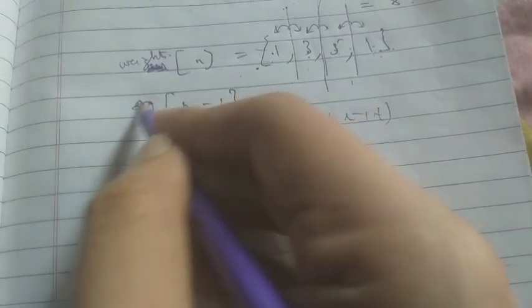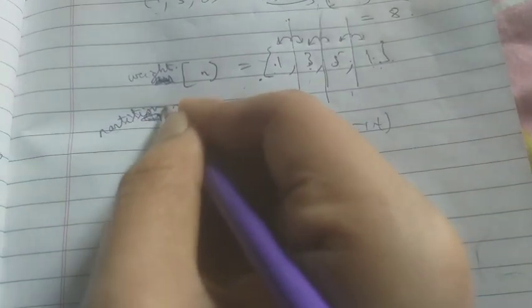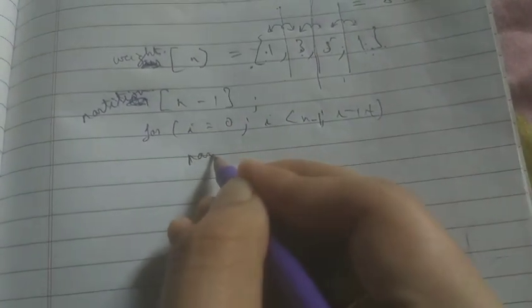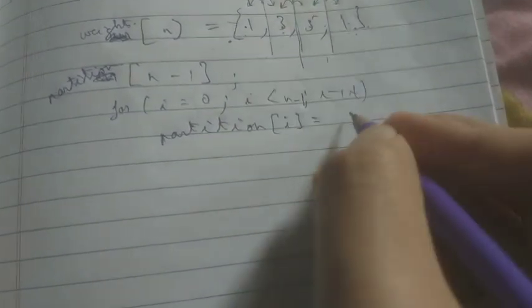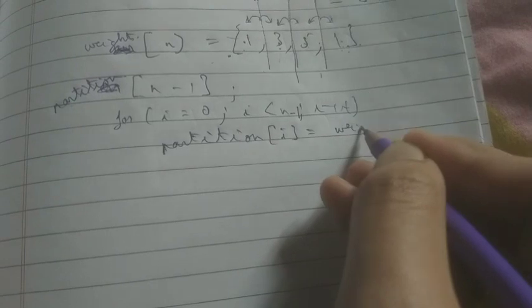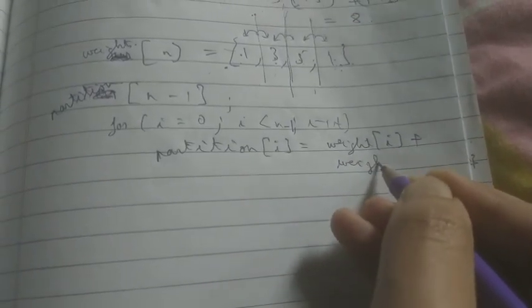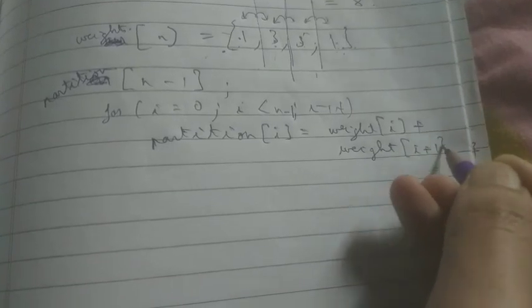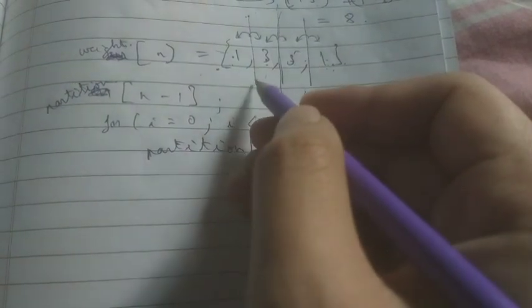So this is basically the, okay, let's rename it. Let's say this is the partition array. So what partition of i becomes? It becomes weight of i plus weight of i plus 1. This is a very simple logic. Like I have seen such a problem in GFG, I think. Sorry. So now we have all the values of the partition.